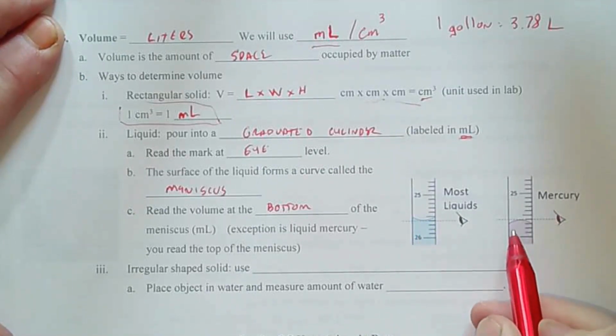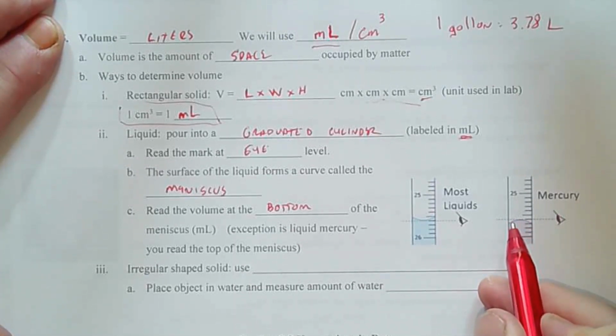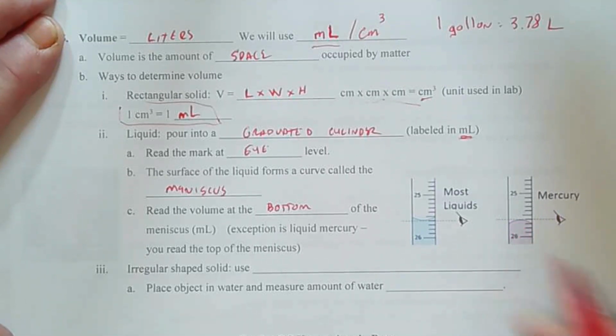Mercury is different. It has a meniscus with an opposite shape, where it's lower at the sides and higher in the middle. Mercury, you would read at the top.